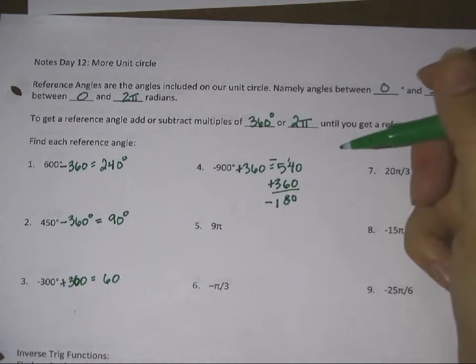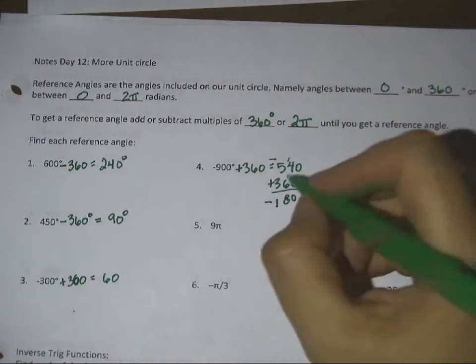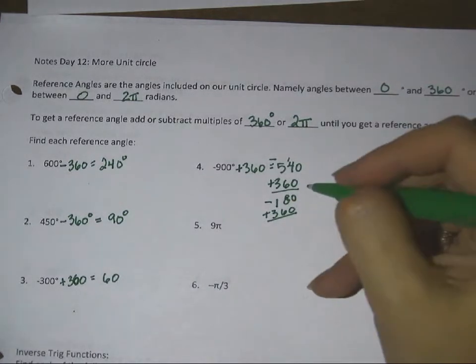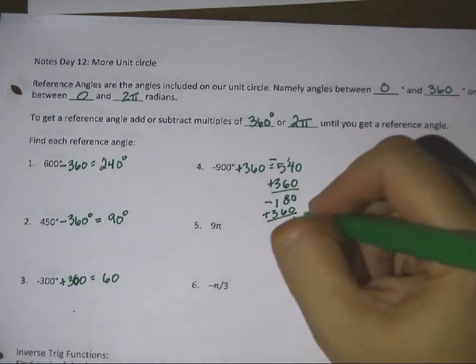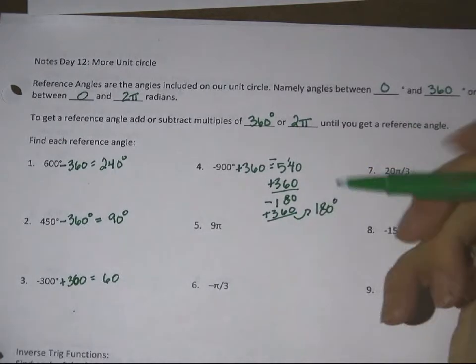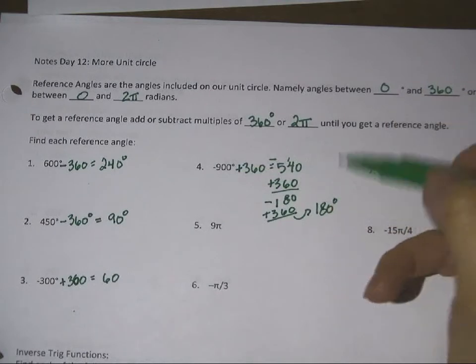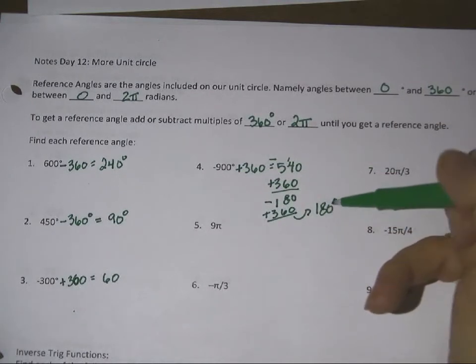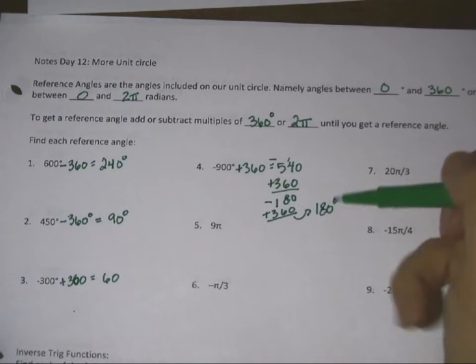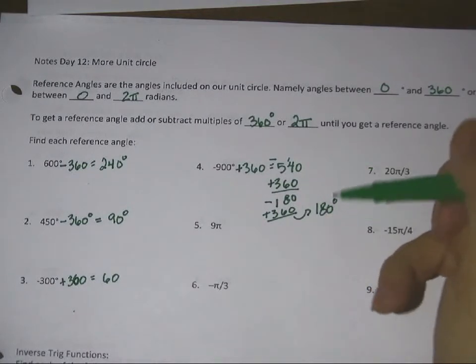That's still less than 360, so I'm going to add 360 again. -180 plus 360 gives me +180. There's the answer. -900 degrees is the same as +180 degrees. Now 180 is on our unit circle, and I could look up the sine, the cosine, or anything else I need to know about this angle.